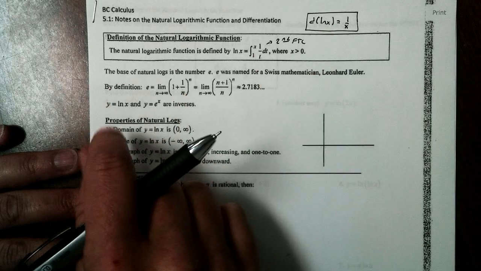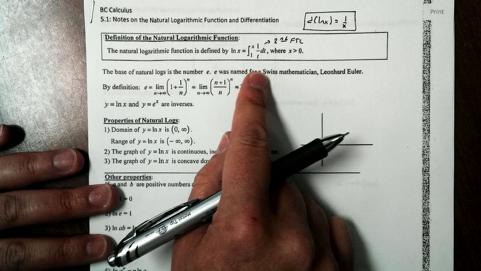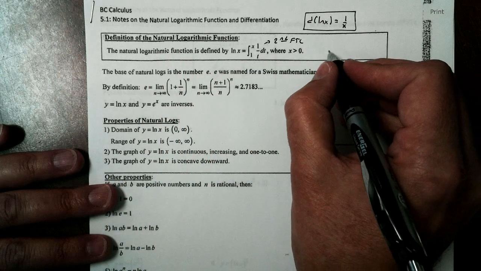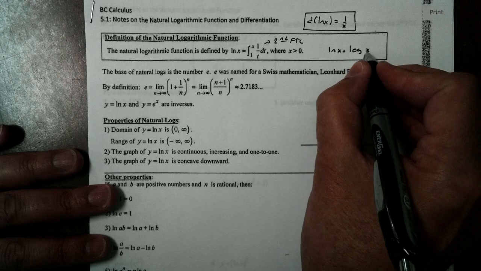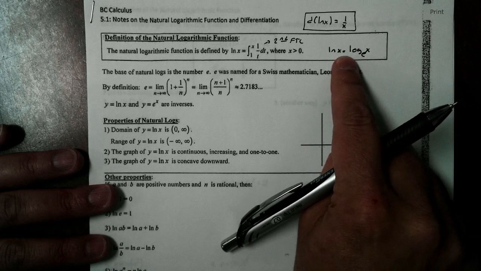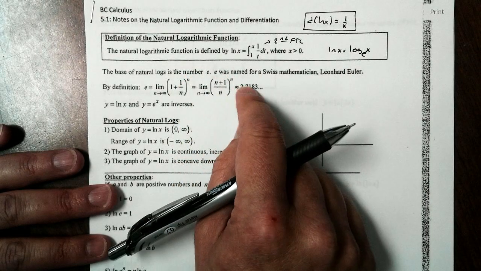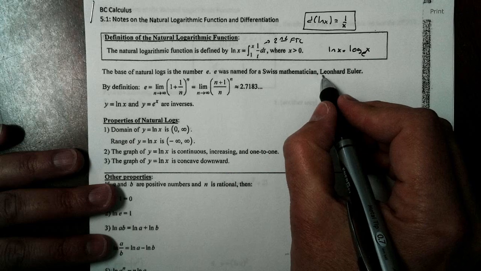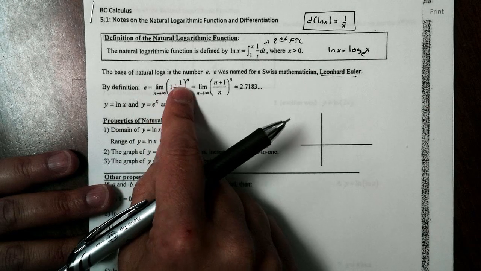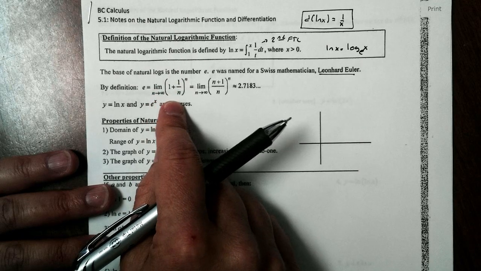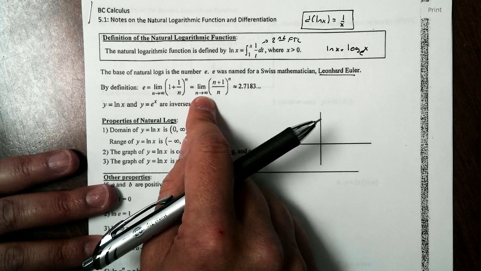of a negative number. You might recall last year from pre-cal, when we're talking about natural log, a natural log is a logarithmic function that is base e. We can write it as log base e of x. And this was named after the Swiss mathematician Leonhard Euler. And by definition, e is a limit problem. And we're actually going to prove this later on this year when we get to series and sequences.